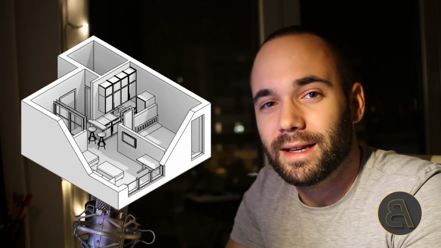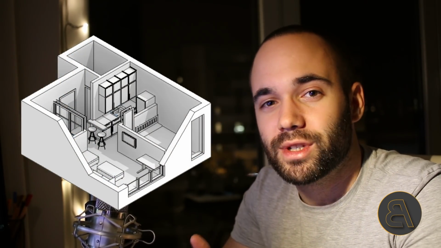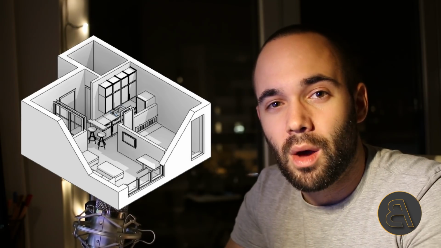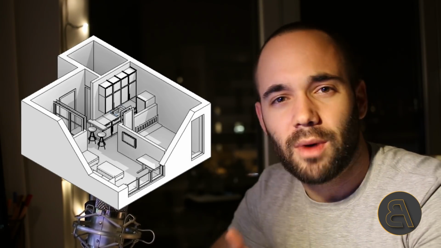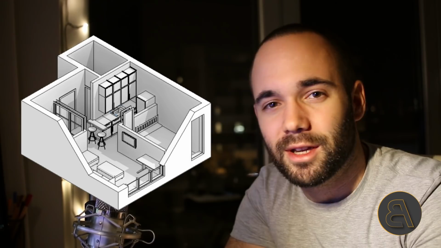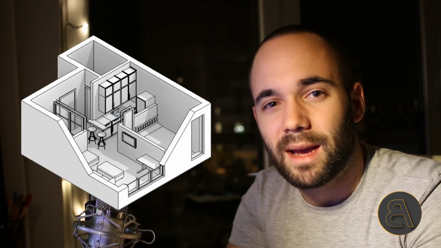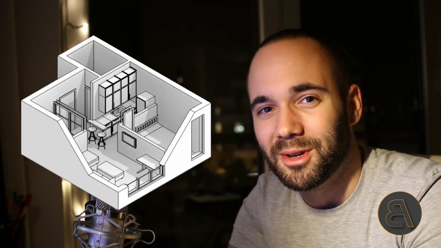What's going on, guys? Balkan Architecture, and in today's tutorial I'm going to be doing something a little bit different, and I think it's going to be really fun. So I decided to try to model my own apartment in Revit, and this is a really cool exercise that you can do and follow along. Well, not my apartment, try to model your own apartment, and then maybe you can share images or tag me on Instagram or Facebook. That would be really cool.